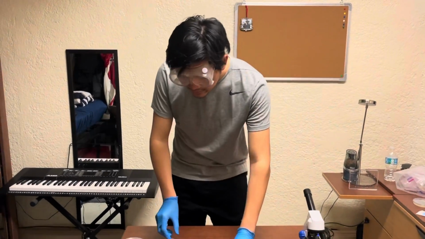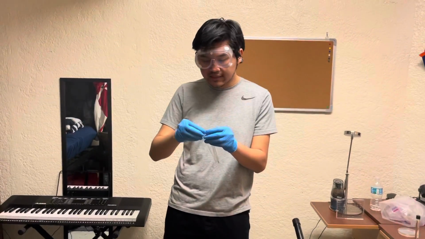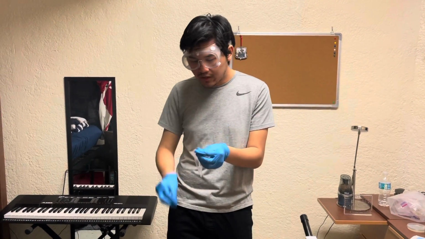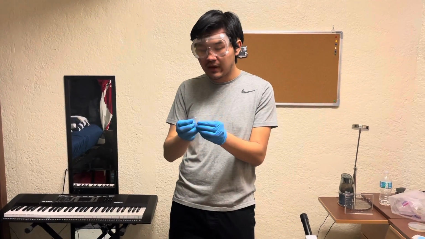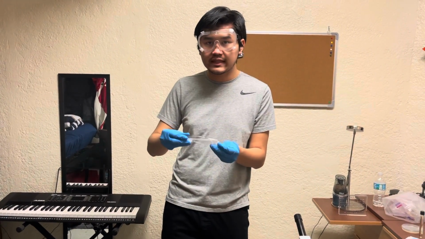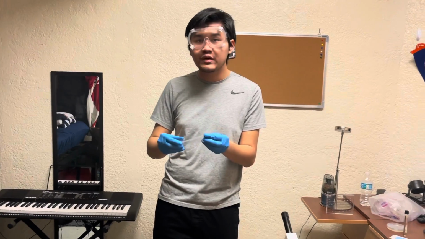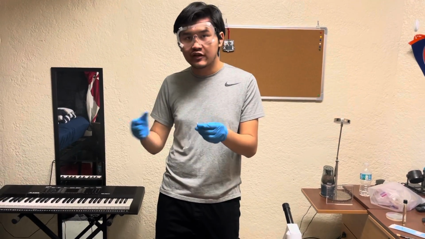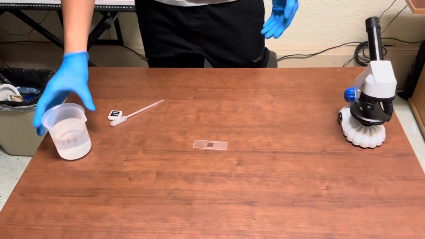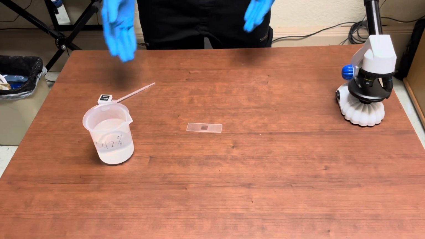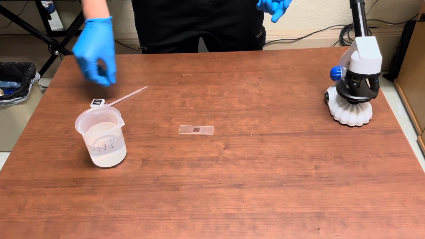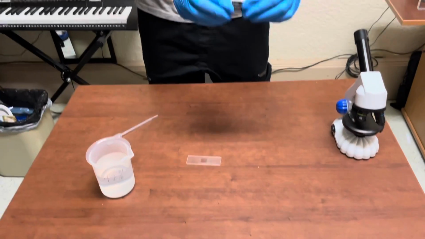So I have plenty of pre-prepared microscope slides with my kit. However, for the purposes of this demonstration, I'll be showing you how to set up a microscope slide using a drop of water. And we will be viewing microbes in that drop of water. So right here, I have my sample of water that I'm going to be drawing water from. And over here, I have cover slips.